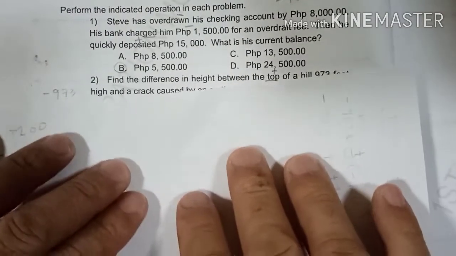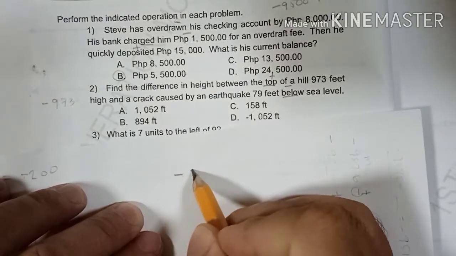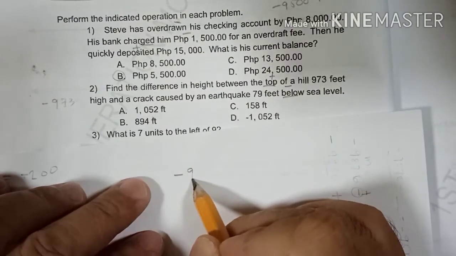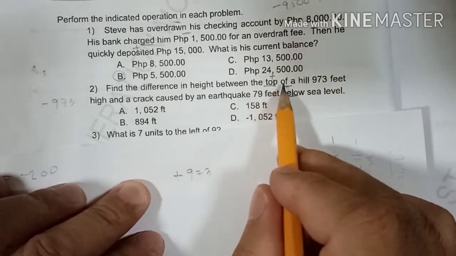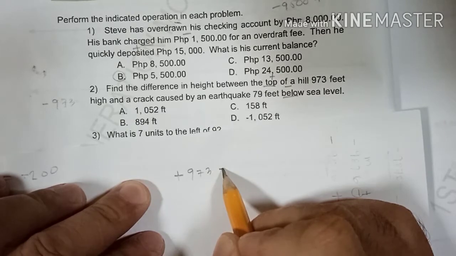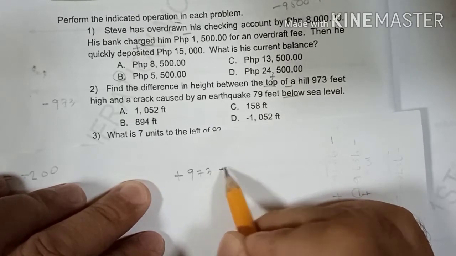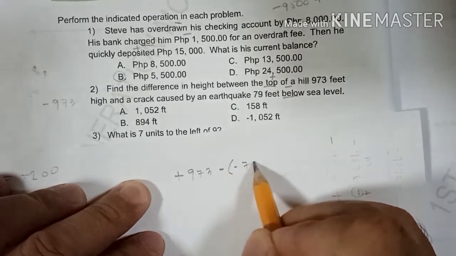So negative 973. Oh no, positive. Top. Positive 973 minus, because the difference below sea level is negative 79.